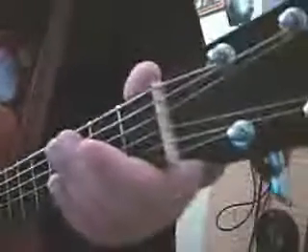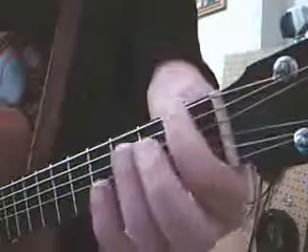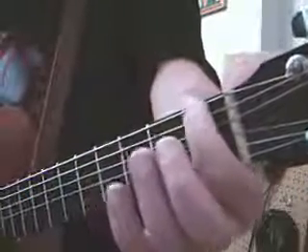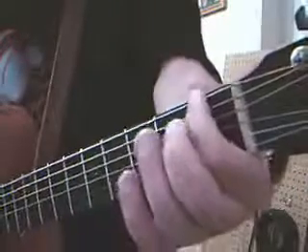So we've taken the low string, which is the 6th string, and we've raised it up by fretting it. We've raised it up 5 frets. 1, 2, 3, 4, 5. Okay? So what we've done in essence is moved that one up 5 semitones. I'll go into what a semitone is later. But anyways, so here's 5, and then you play the 5th string open.